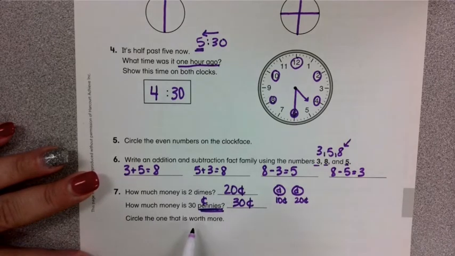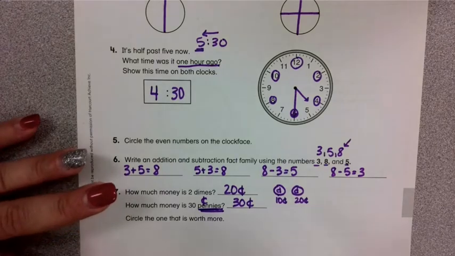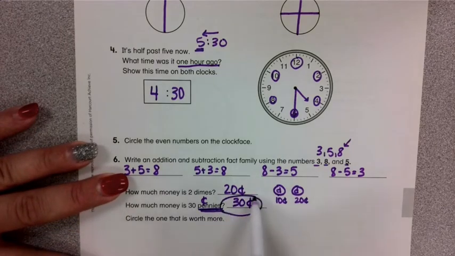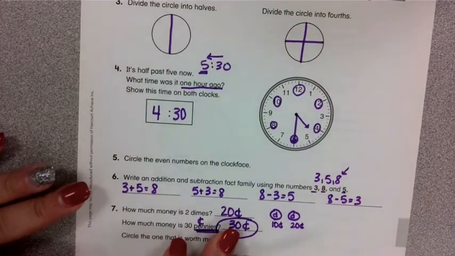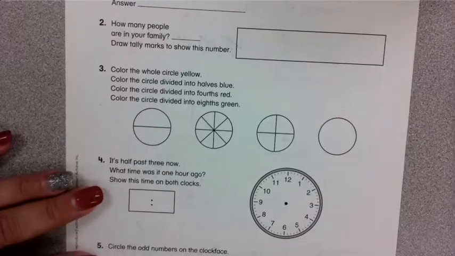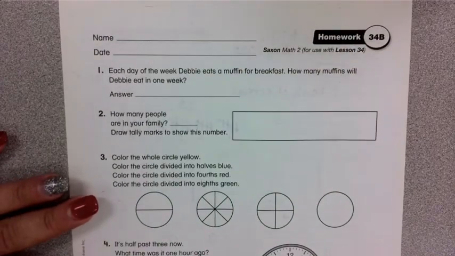Now, it says circle the one that's worth more. Is 20 cents more or 30 cents more? 30 is. Go ahead and circle that. Okay? Now that we have finished the front side, you are responsible for the back side.